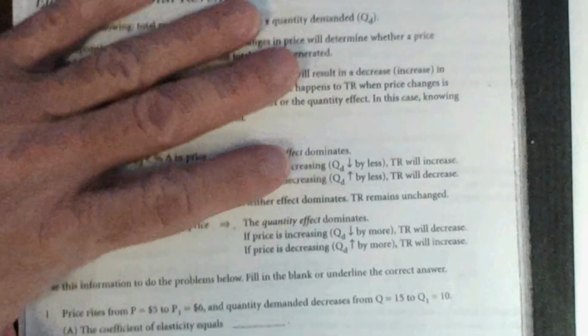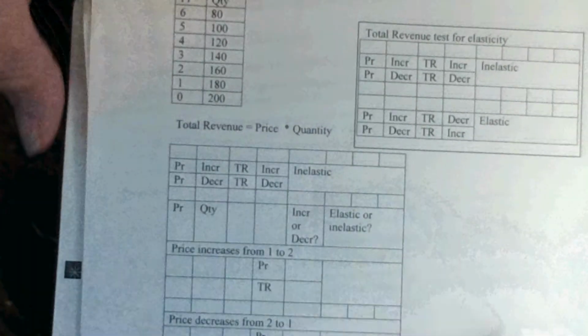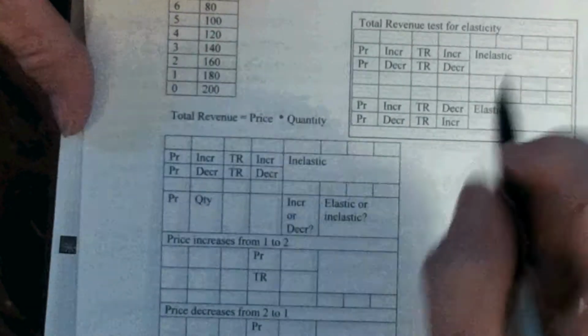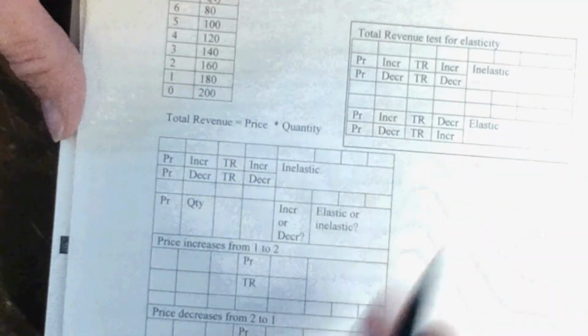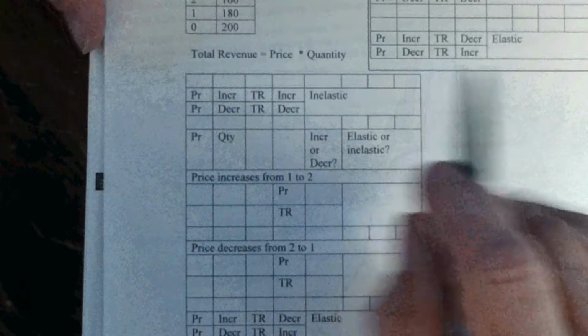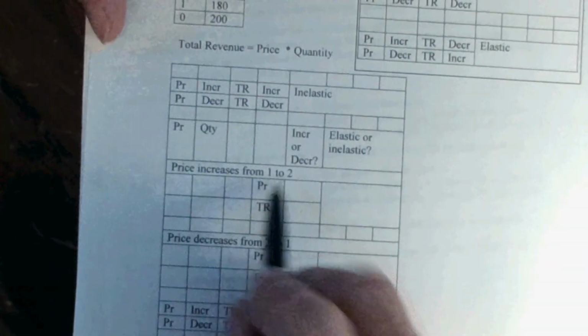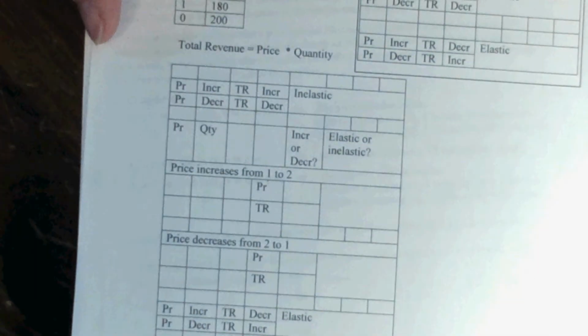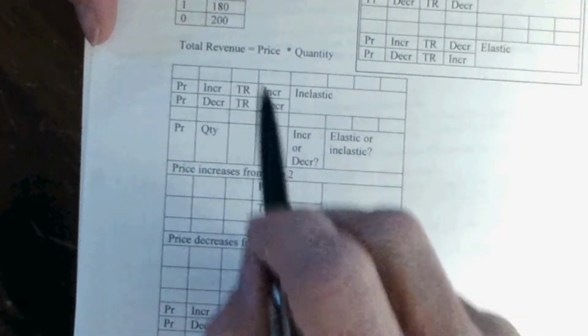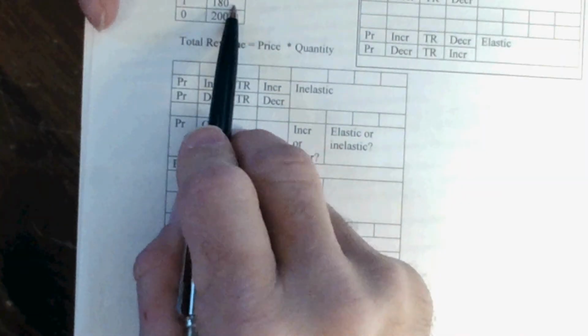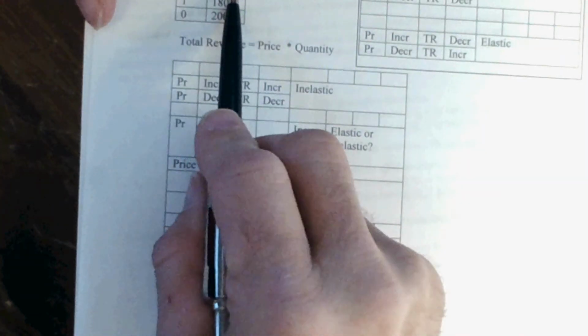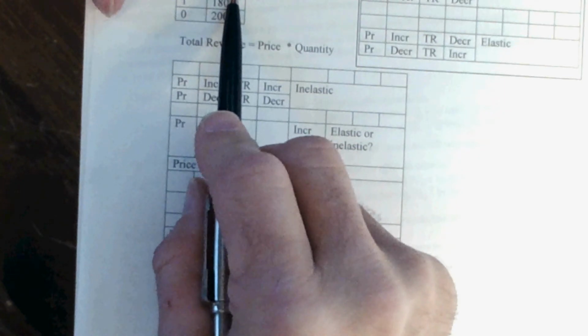To demonstrate this, instead of doing it on the sheet that we've been working on, we're going to use this worksheet, which summarizes it a little better, posted online, and has the answer key of how to classify it. So let's say the price goes from $1 to $2. At $1, quantity demanded is 180. At $2, the quantity demanded is 160.